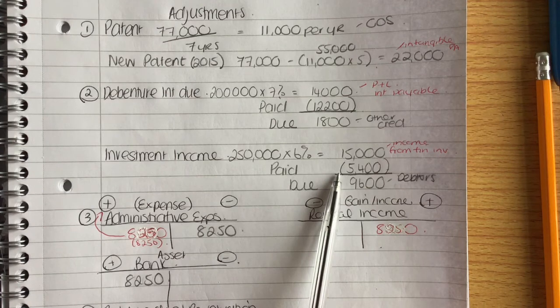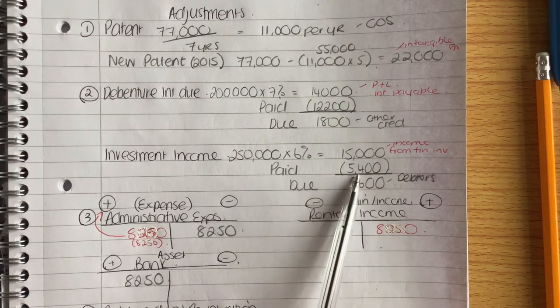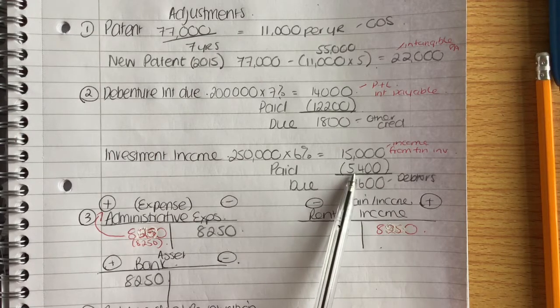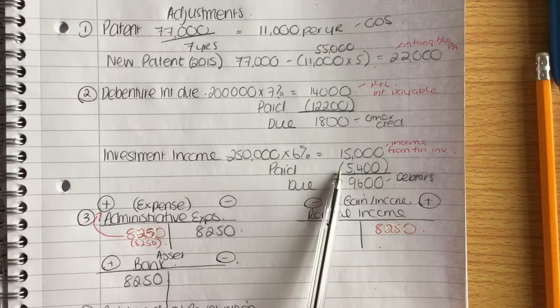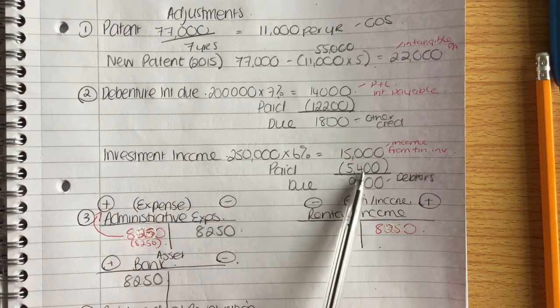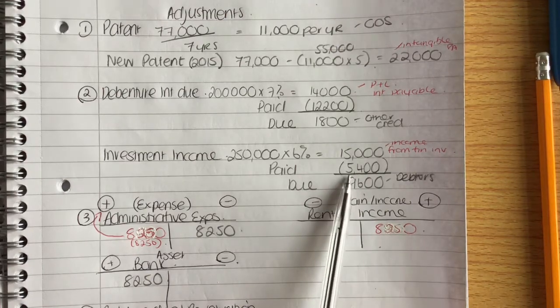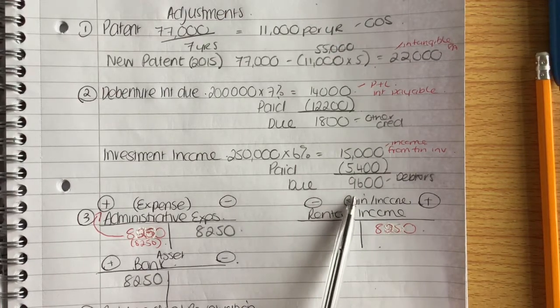So check your trial balance and see what it says. We have rental income, it's about halfway down there. Not rental income, investment income. It's towards the end. Where is it? Oh yeah, there it is. It's €5,400 we have been paid. So of the 15,000, we've already got 5,400, which means €9,600 is due.